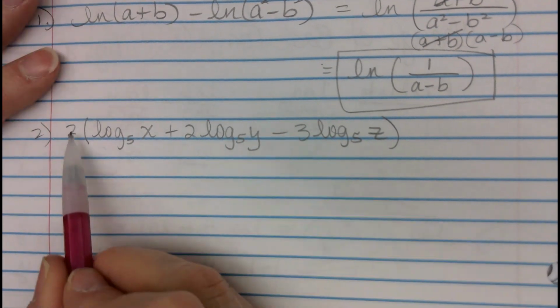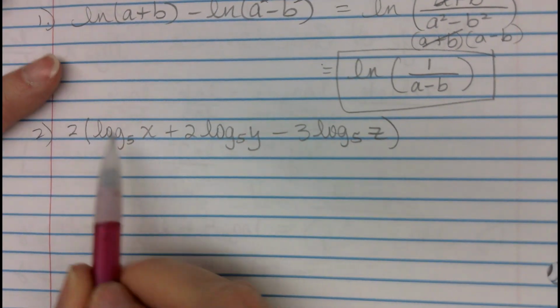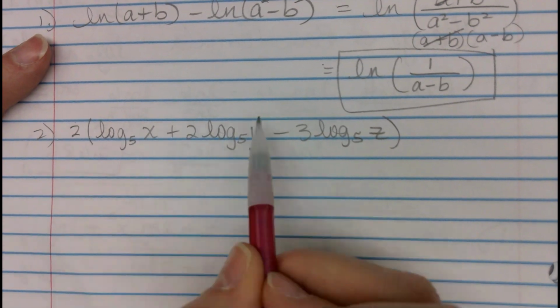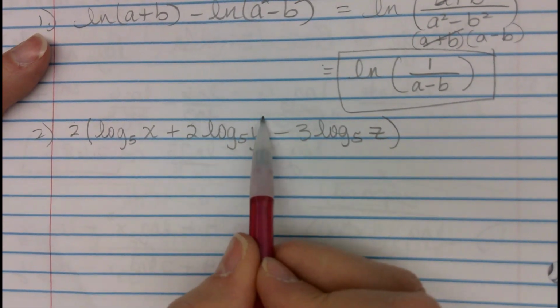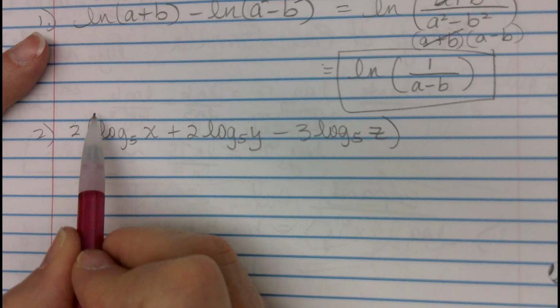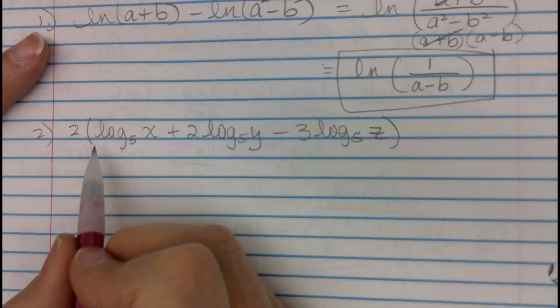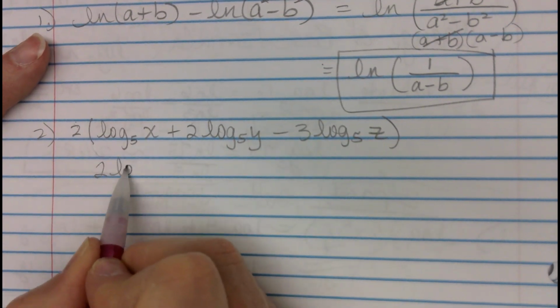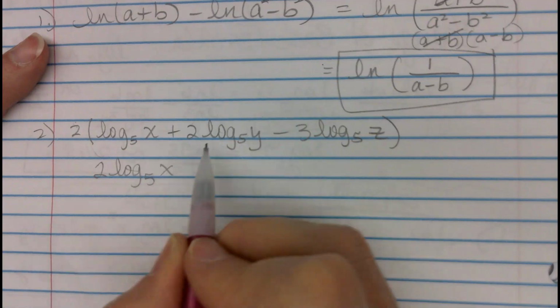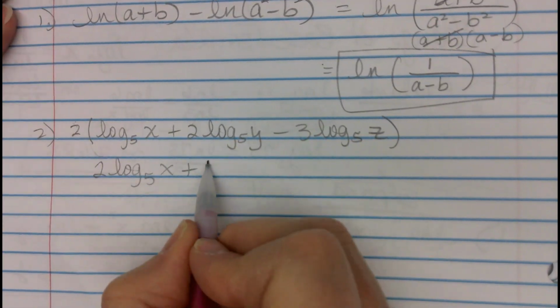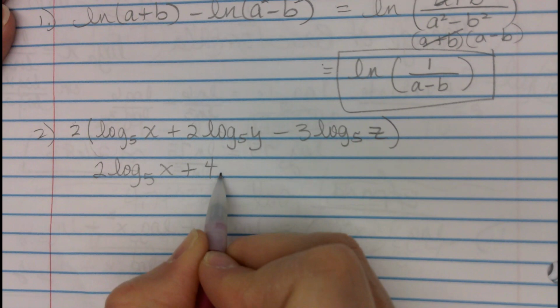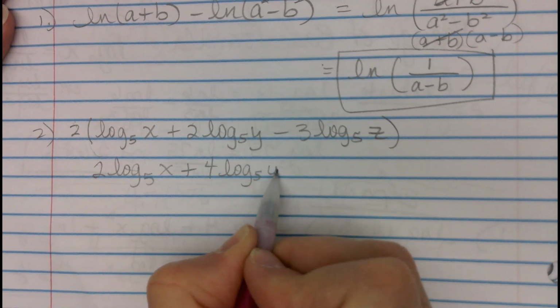All right, guys, what should we do? I'm going to suggest we don't try to turn these into exponents yet because we have a 2 outside of the big parentheses. So we need to distribute that first. What would this become? 4 log base 5 of y.